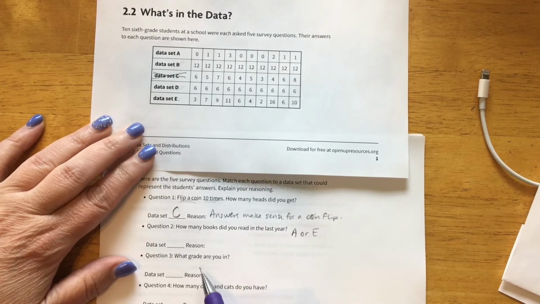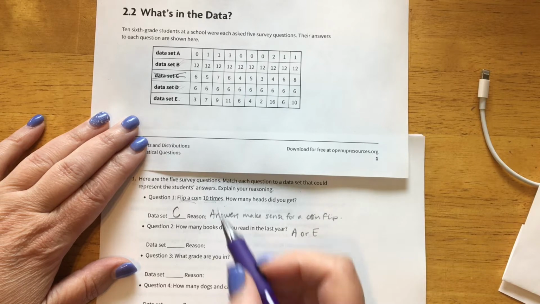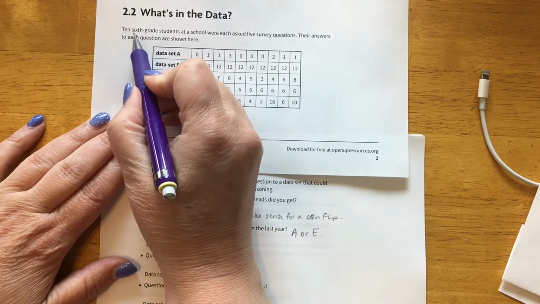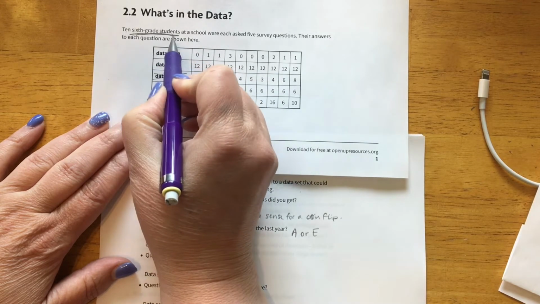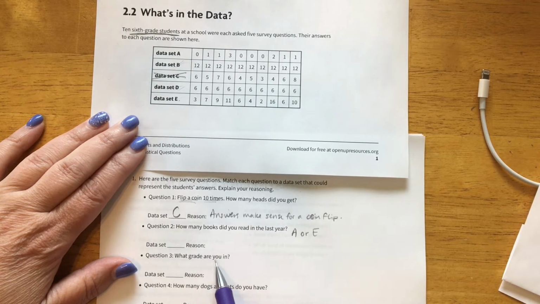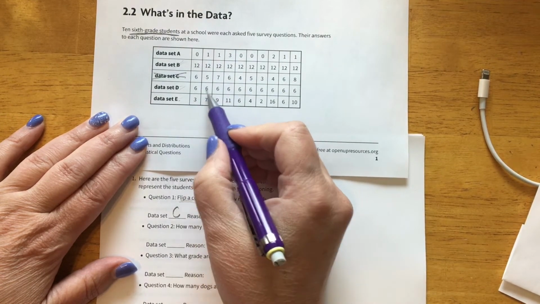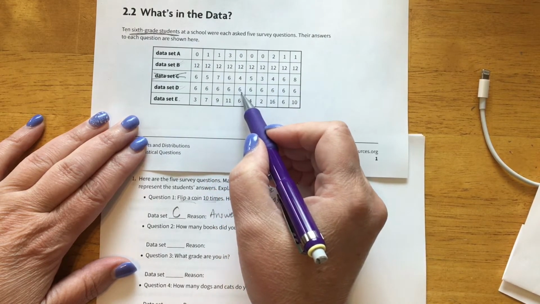Question number 3. What grade are you in? Well, let's look back at our instructions. It says 10 6th grade students. These are all 6th grade students. So if you ask them what grade are you in, what are they going to answer? I'm in the 6th grade. I'm in the 6th grade.